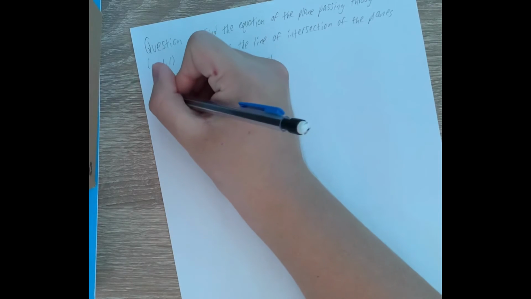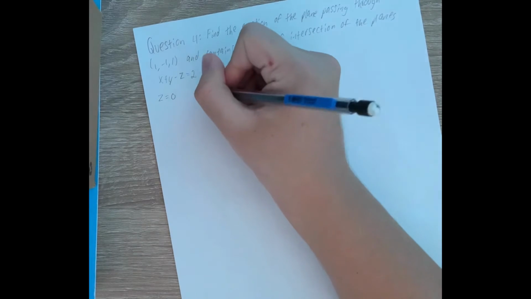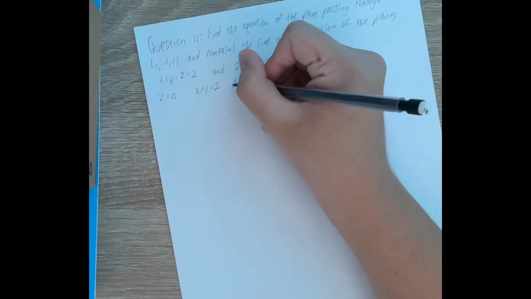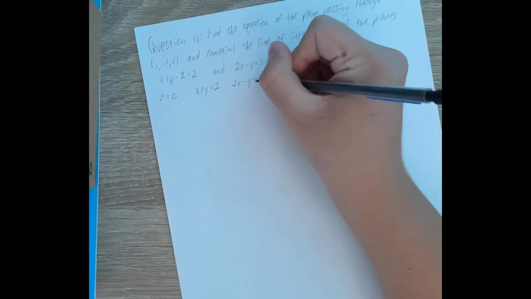Alright, this is question 4, and it's asking us to find the equation of a plane passing through a point, and that contains the line of intersection of the planes given, x plus y minus z equals 2, and 2x minus y plus 3z equals 1. So what I'm going to do is try to find where they intersect. So I'm going to set z equal to 0. In doing so, we're going to have x plus y equals 2, and 2x minus y equals 1.